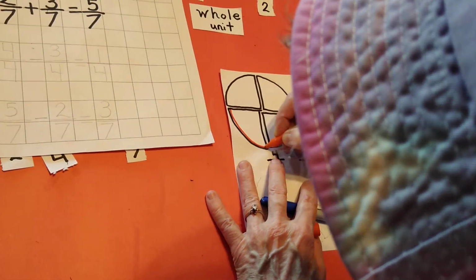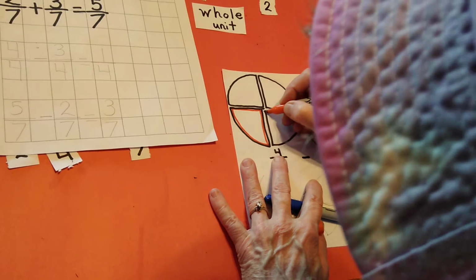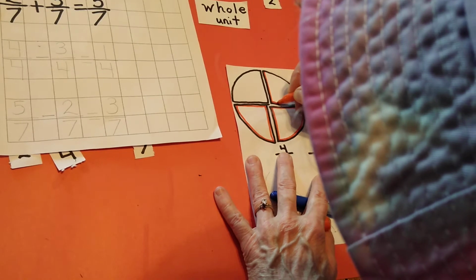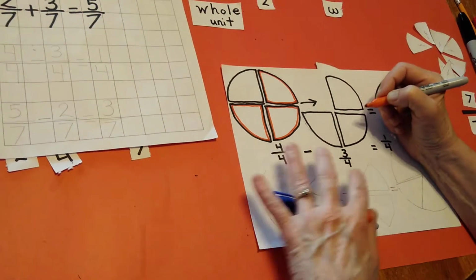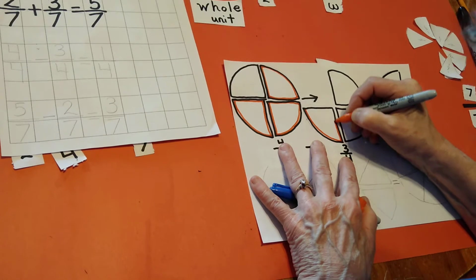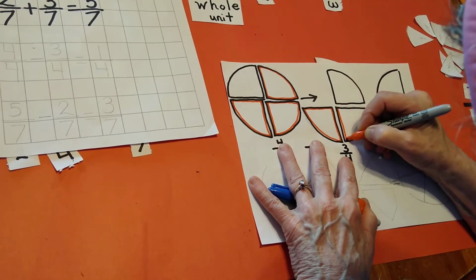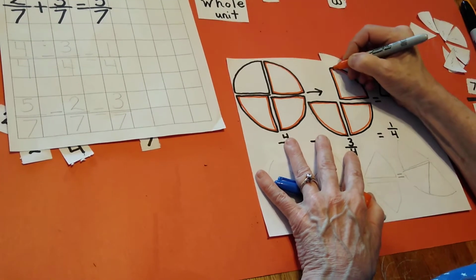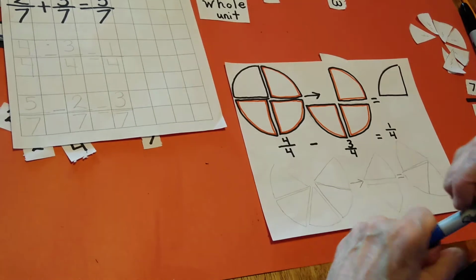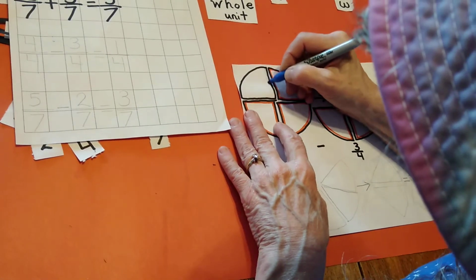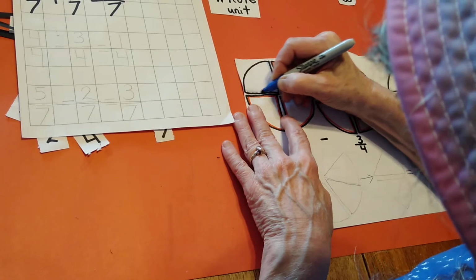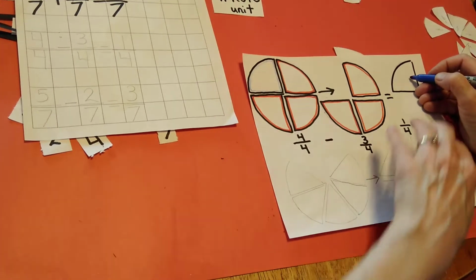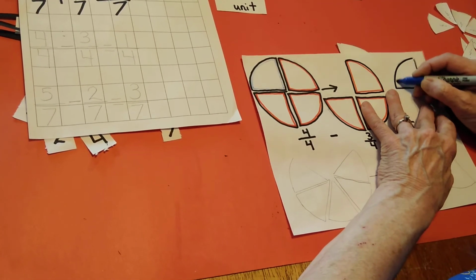I'm going to take orange to indicate the 3 pieces that were separated from the original whole, and those pieces are here. The difference I'm going to show in this color. And that difference becomes our answer.